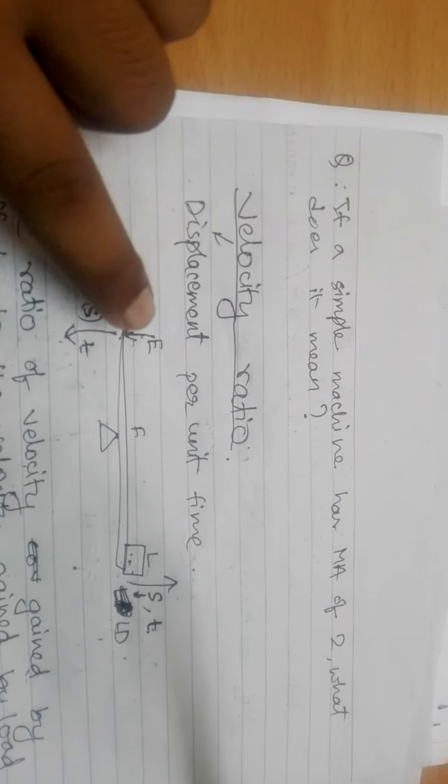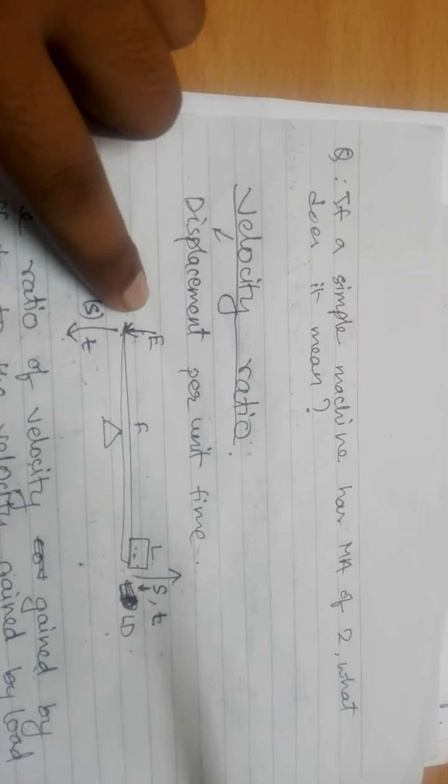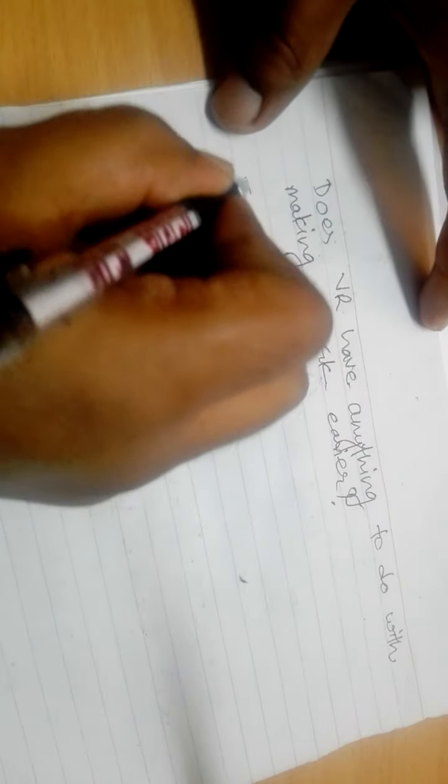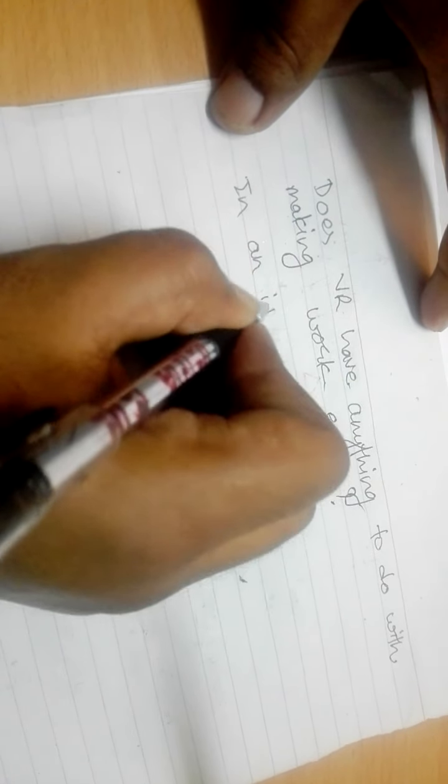What do you think? Well, let's see. Since we have discussed that VR is simply related to the velocity gained by effort and load, does it have anything to do with making work easier or not? Let's see.